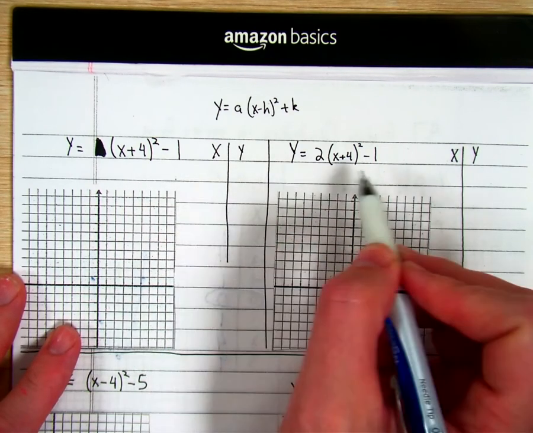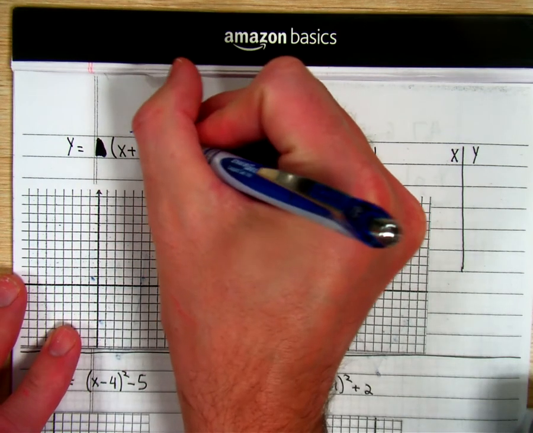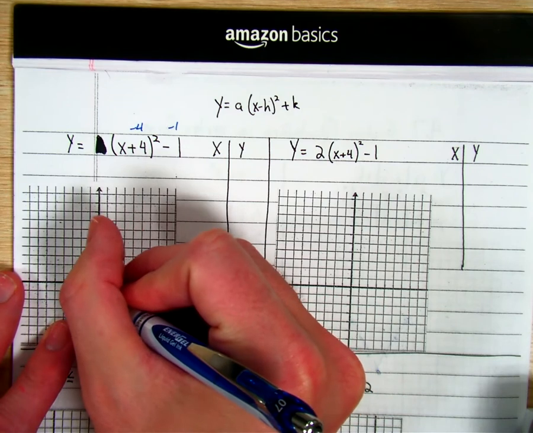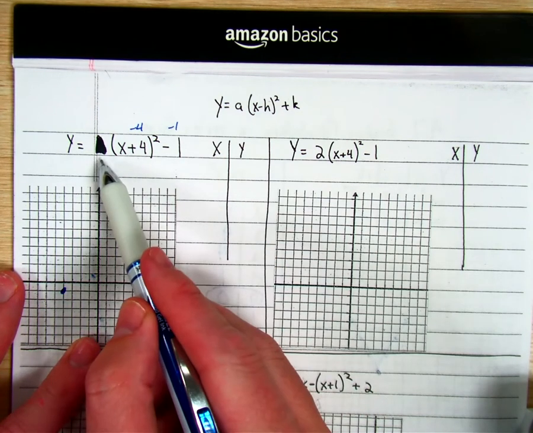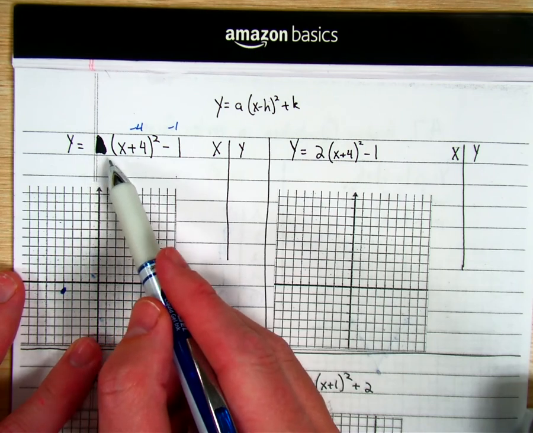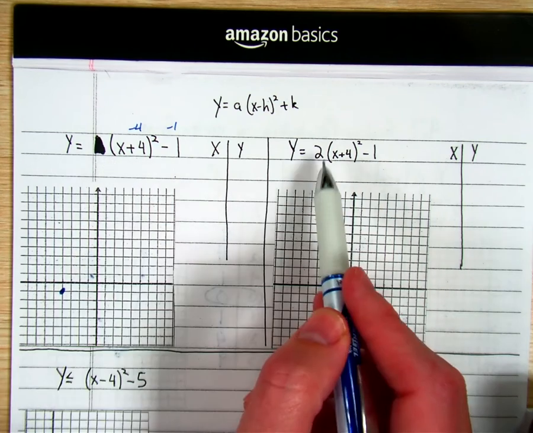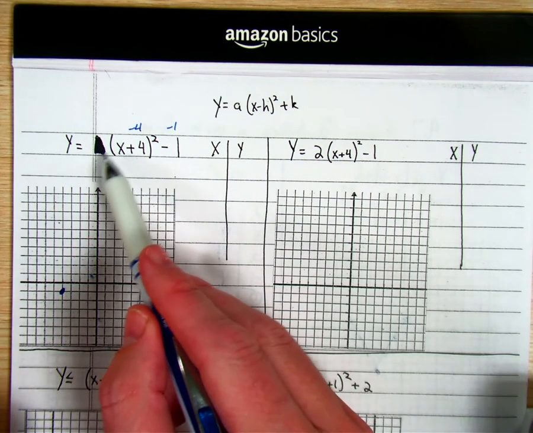Okay? So our vertex is going to be at negative 4, negative 1. Negative 1, 2, 3, 4, negative 1. Okay? No multiplier in the front yet. I was going to, but then I said, you know what, let's do a regular one first, and then let's do the multiplier. So we'll see how this one's different. So there's no multiplier here.